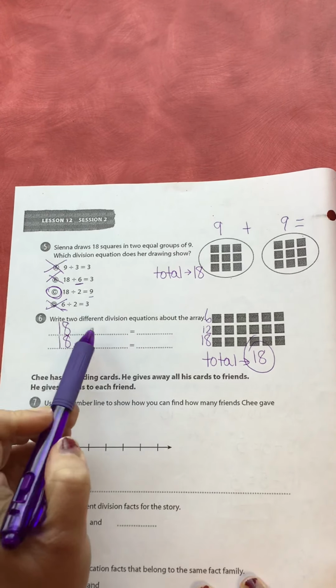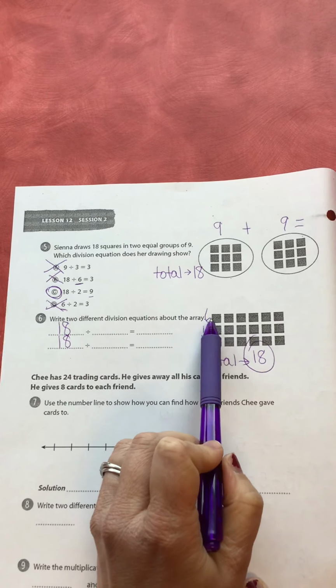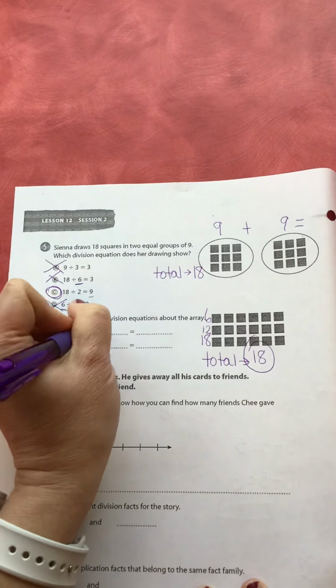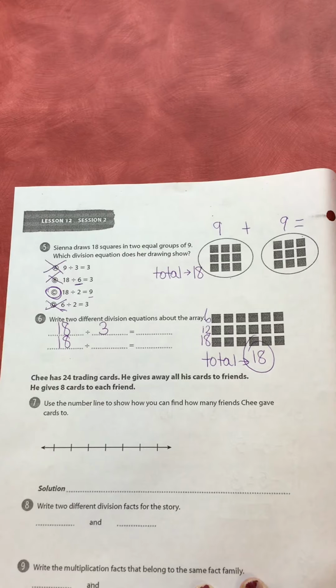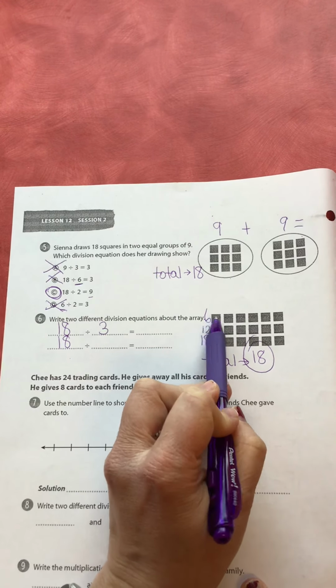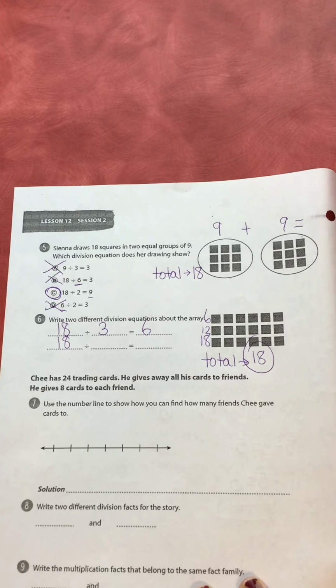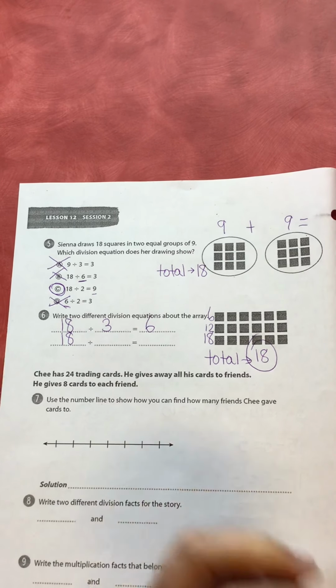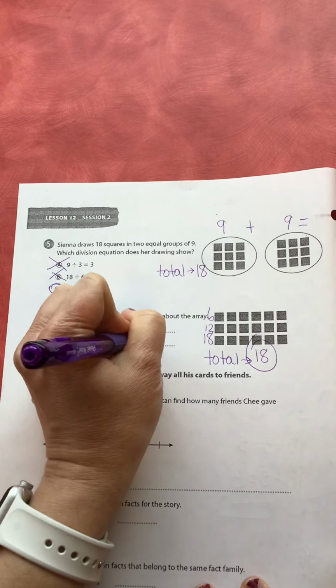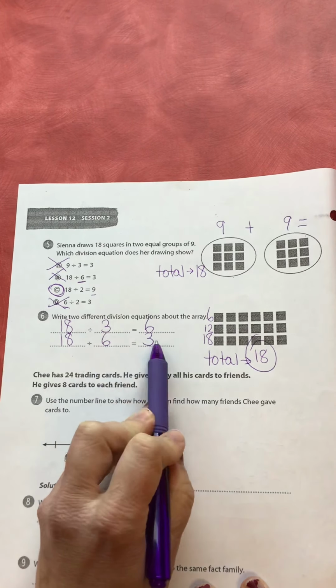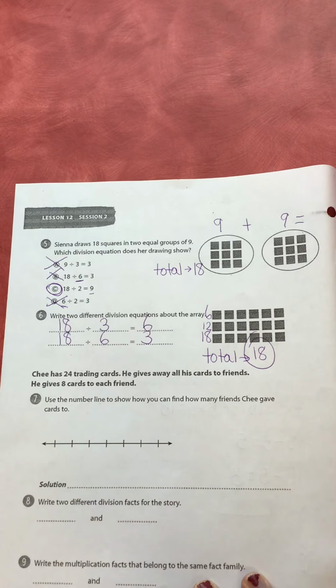So 18 divided by how many rows are there? 1, 2, 3. So 18 divided by 3 equals what? How many are in each row? 1, 2, 3, 4, 5, 6. What would our other division equation be? 18 divided by 6 equals 3. The number in each group and 3 rows.